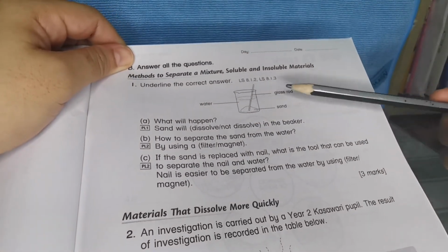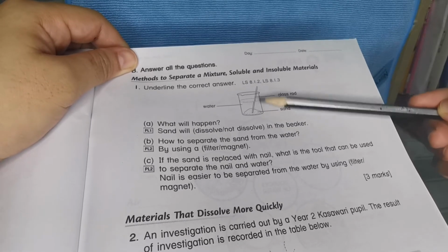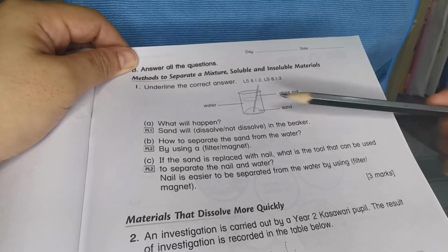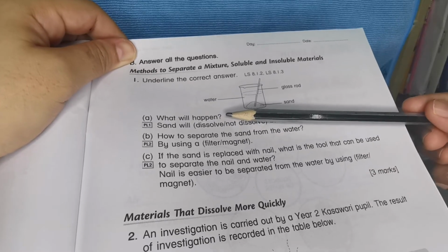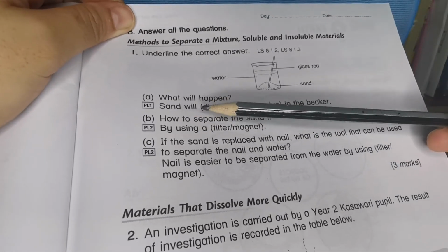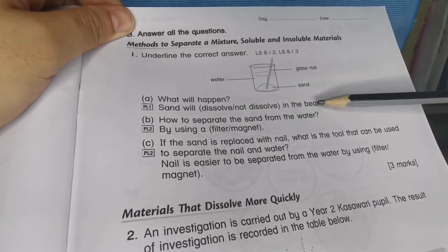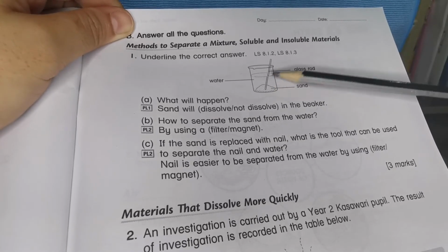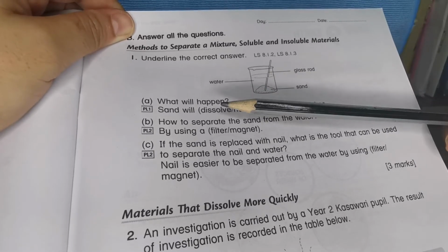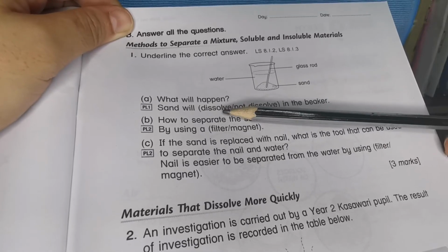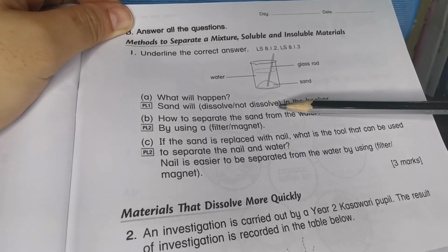Okay, we have water, we have glass rod. Glass rod ni rod kaca untuk kita mengacau. And then sand. Okay, pasir. Okay, A, what will happen? Apa akan berlaku? Sand will dissolve or not dissolve in the beaker. Kalau kita kacau sand ni, pasir kita kacau dengan air. Dissolve or not dissolve? Okay, you have to underline. Okay, gariskan mana satu. Kalau dissolve, larut. Kalau not dissolve, tak larut.